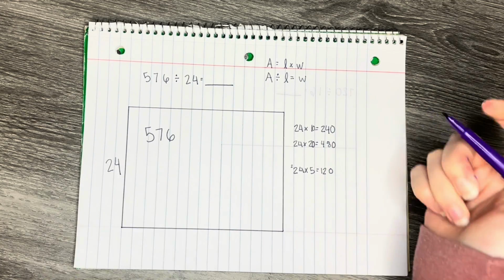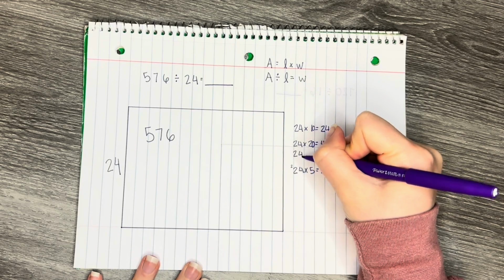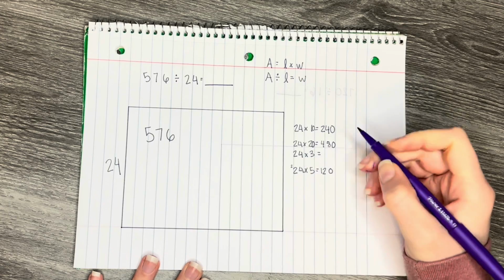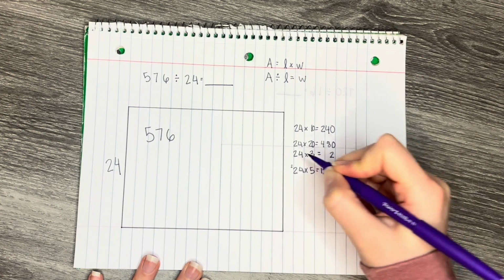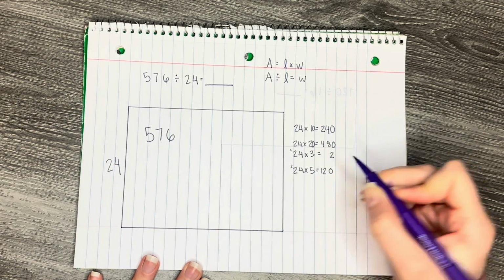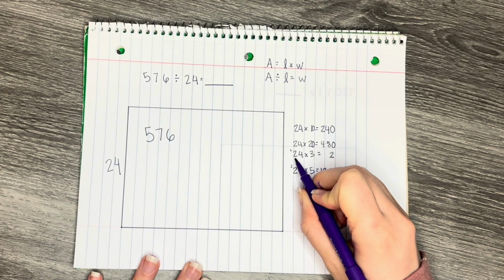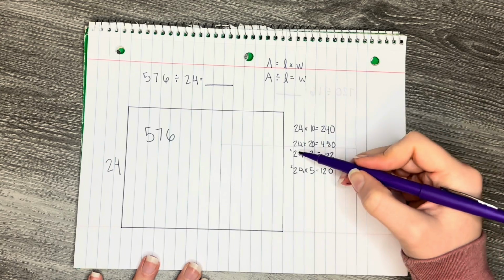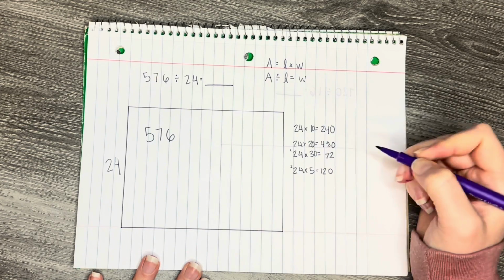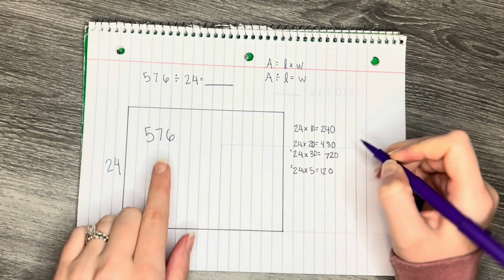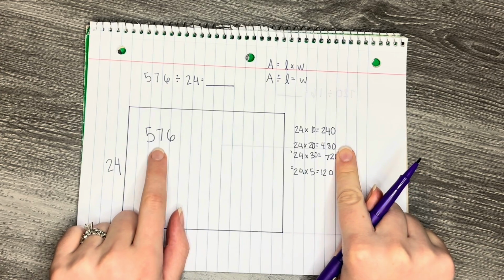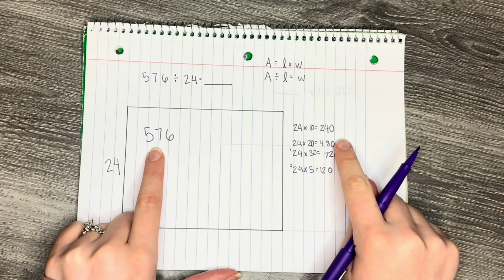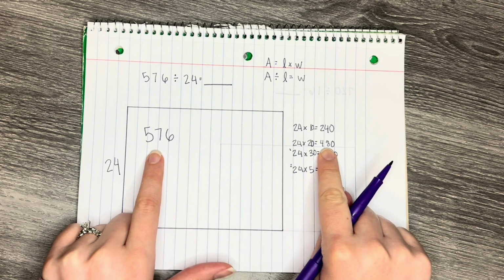Let me try 24 times 3 really quick. 3 times 4 is 12, so there'll be a 2 here. Hold that one to add in next time. 3 times 2 is 6, plus 1 more is 7. So that means that 24 times 30 would be 720, 72 tens. That would be too big. So I'm going to go back here to the 24 times 20 and use this 480.